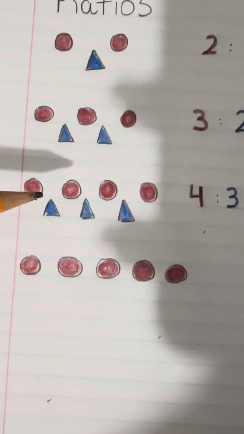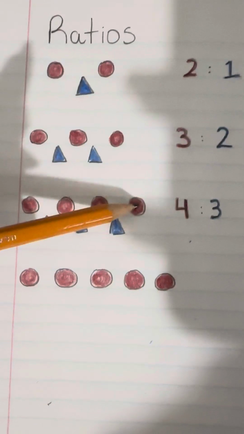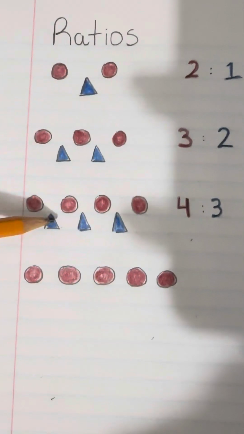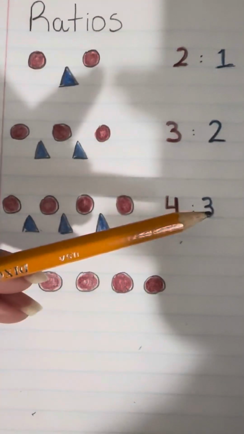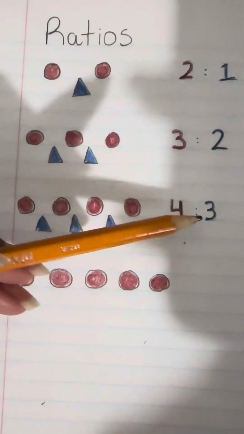Next, we have this picture where we have 4 circles, 1, 2, 3, 4. So we put the number 4 here, and we have 3 triangles. So the number 3 goes here, and our ratio is 4 to 3.